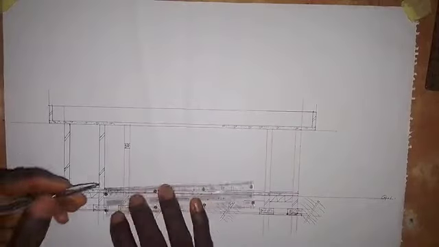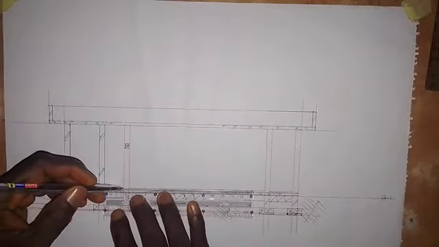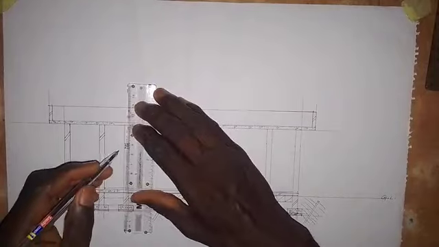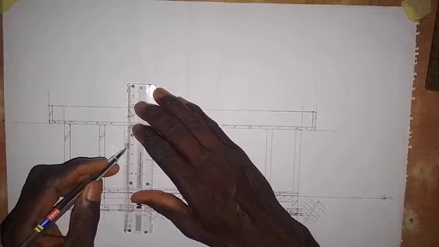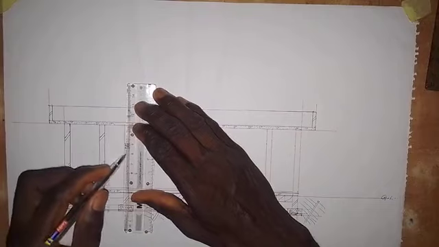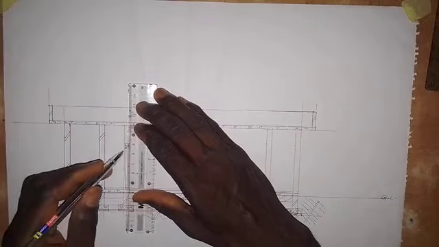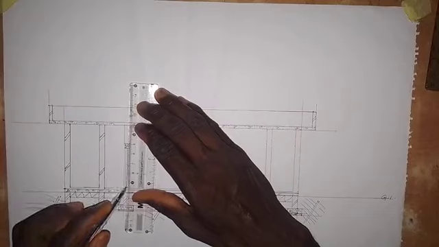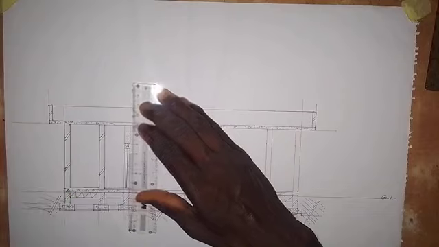Then for the door that we have within this wall, how are we going to show that? Just come within this space and draw a vertical line down, then move away a bit and draw another vertical line here like this. So that's the door.